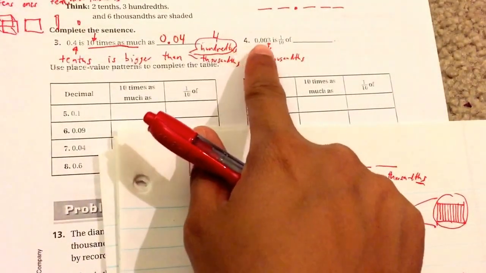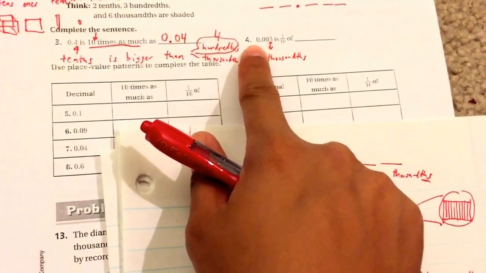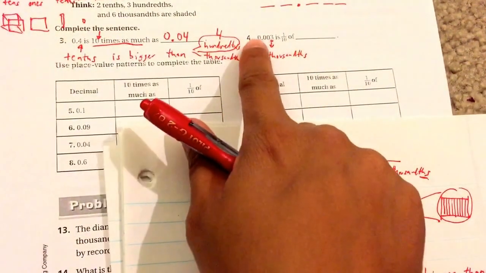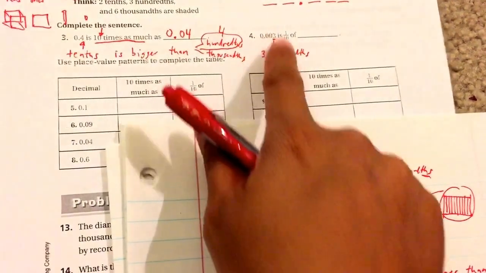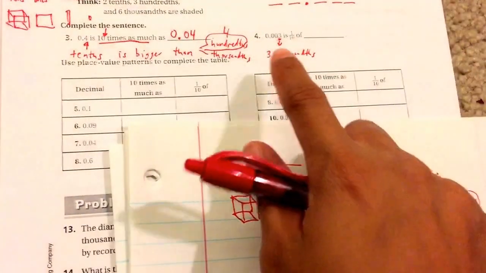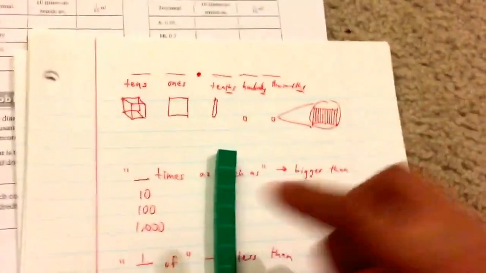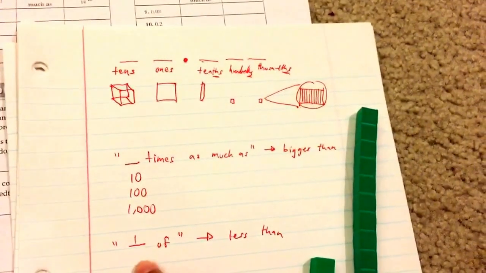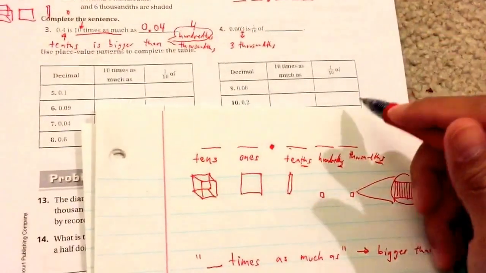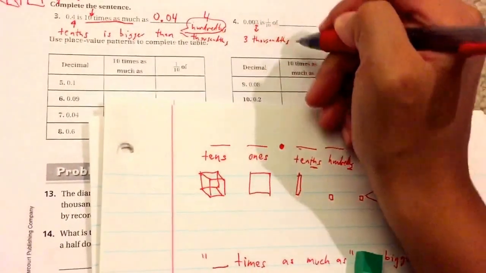So 0.003, I don't want to hear you saying that. I want you to say it as 0 and 3 thousandths. Now when you see the 1/10 of, you look at our cheat sheet here, 1/10 of means less than. So 3 thousandths is less than.